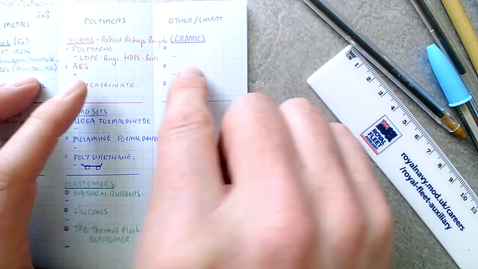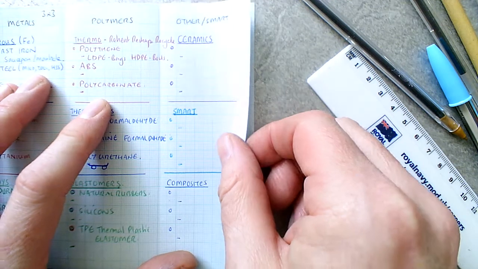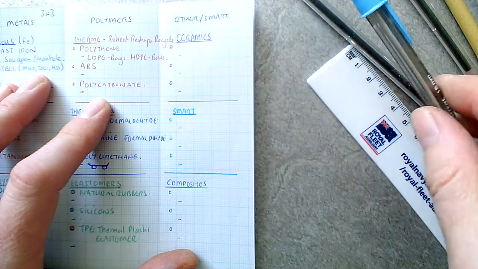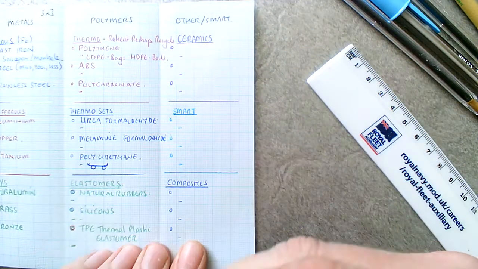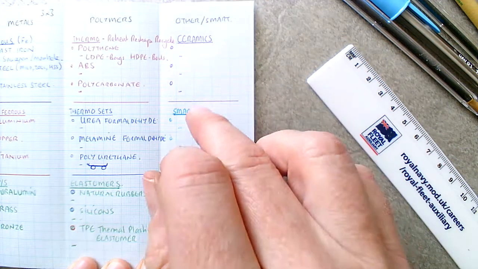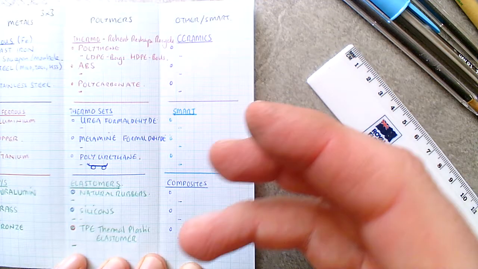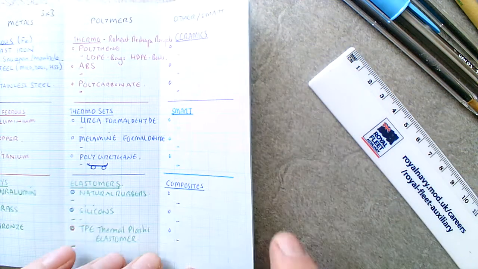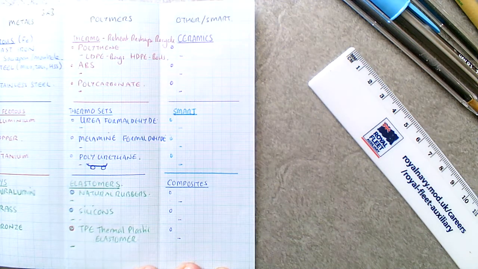Didn't really think the ceramics needed a different colour, so I've gone for purple for ceramics. Smart materials, I've managed to find a Bic pen that's sort of a different colour. The colours aren't important, it's up to you. It's just another thing in the memory. You remember the position on the page, and then if you practice a little bit and keep to the same pattern, you start to create a strong memory of where things are on the page. Okay, so we're going to look at ceramics, smart materials, and composites.